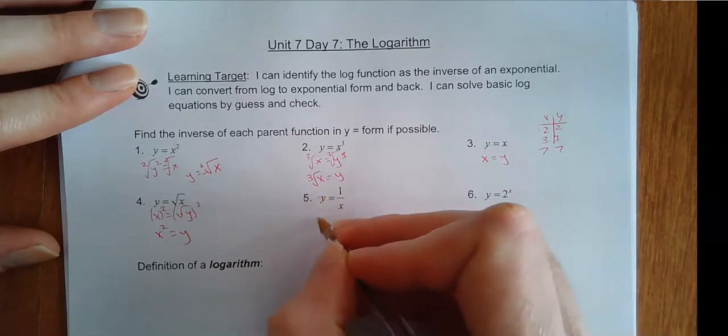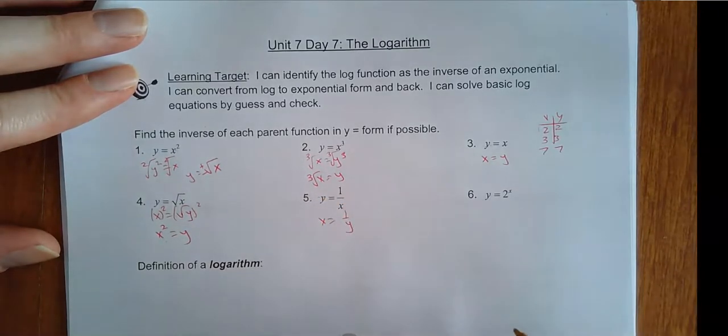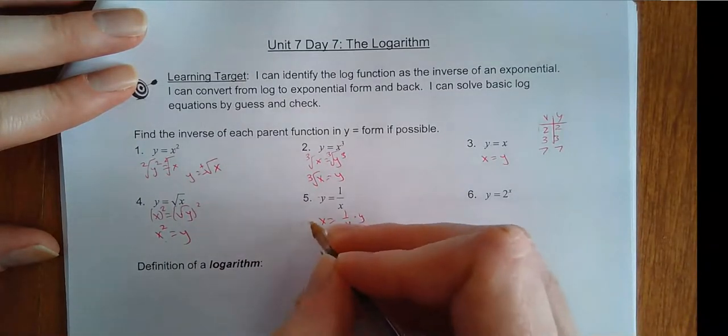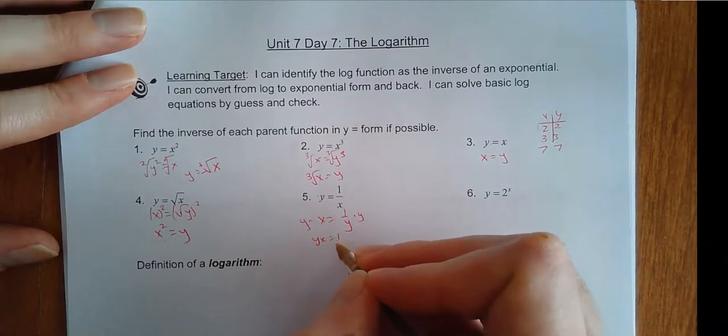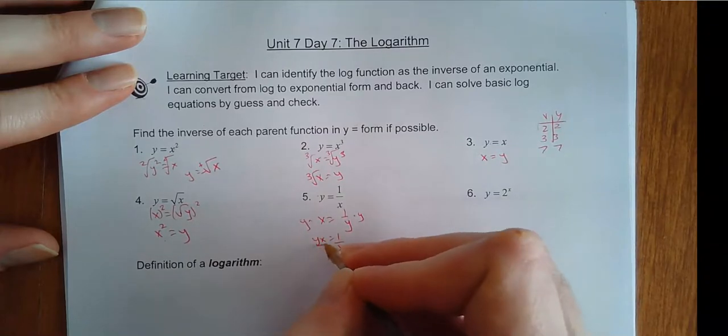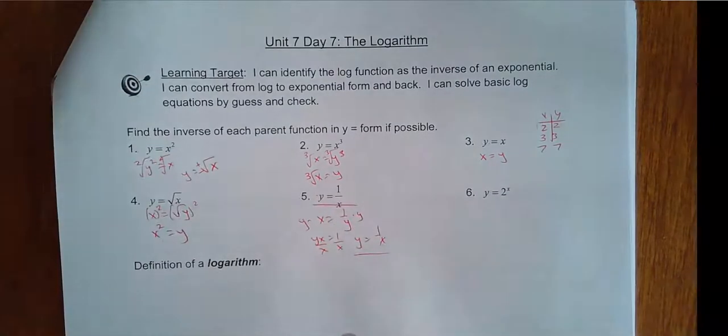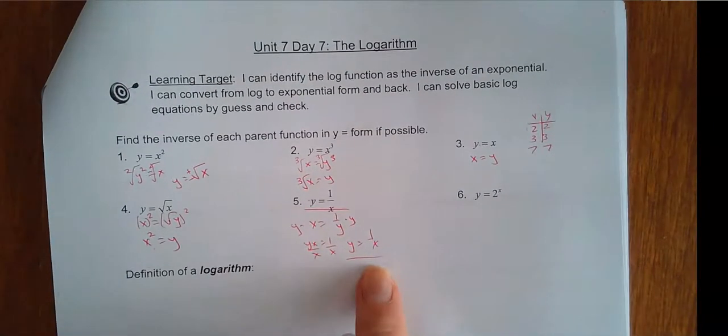But let's flip-flop those. So x equals 1 over y. Now solve for y. So if I solve for y, I multiply both sides by y. So yx equals 1. Now divide by x. So y would equal 1 over x. So there's another situation where it is its own inverse, because y equals 1 over x and y equals 1 over x.